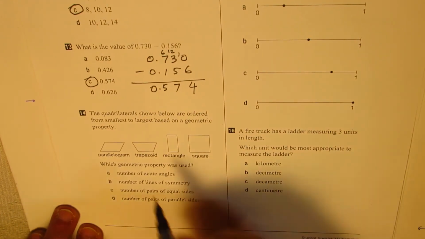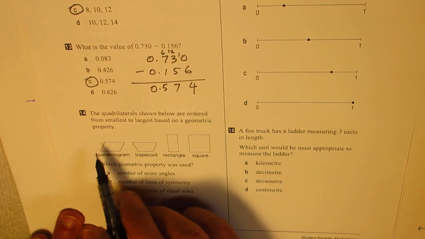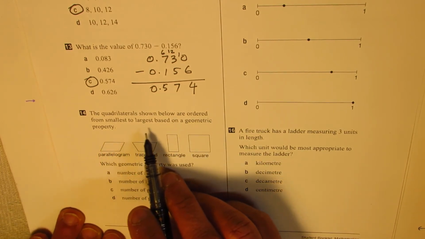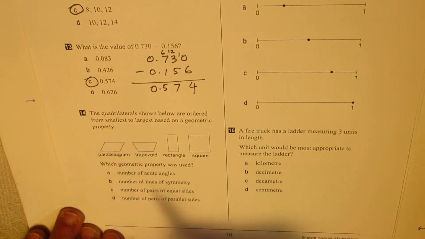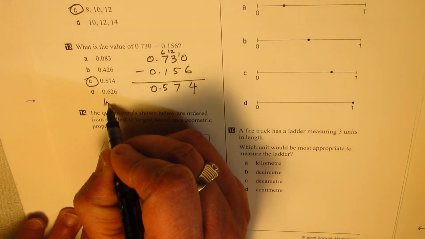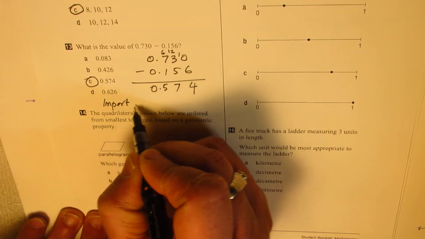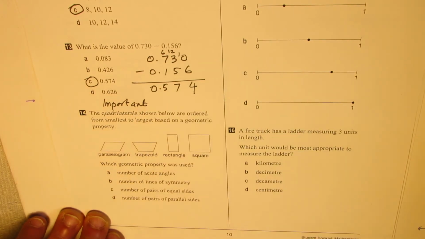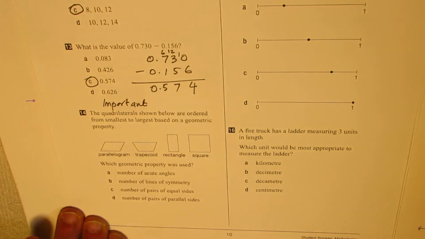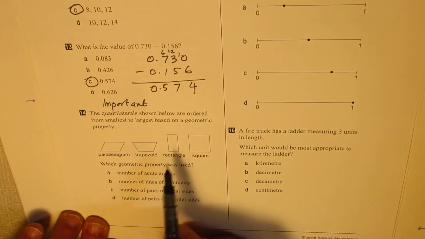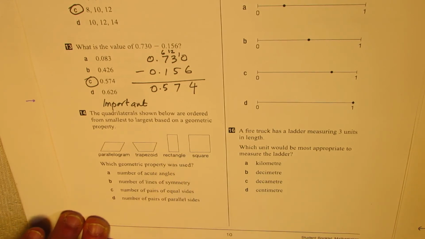Now question number 14 is property. The quadrilaterals shown below are ordered from smallest to largest based on a geometric property. Now this is a very important question which has been repeated, right? Let me tell you that. Since you will find solutions from 2014 to 19 in my series, and this is a repeated question, right? So take care of such questions which are being repeated.